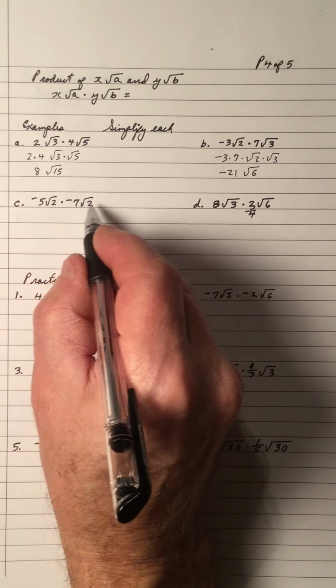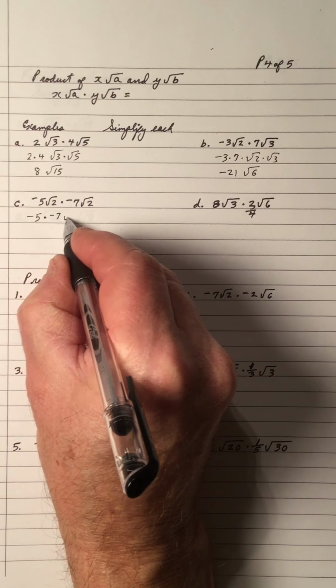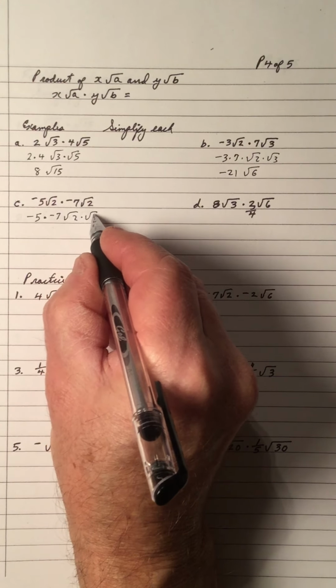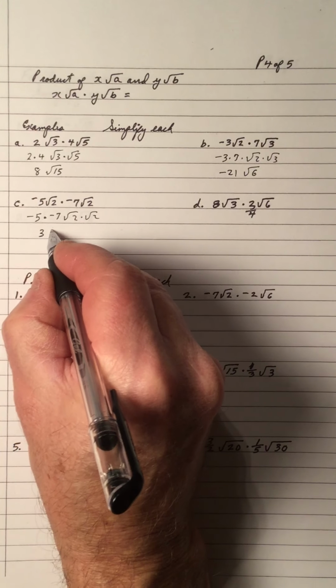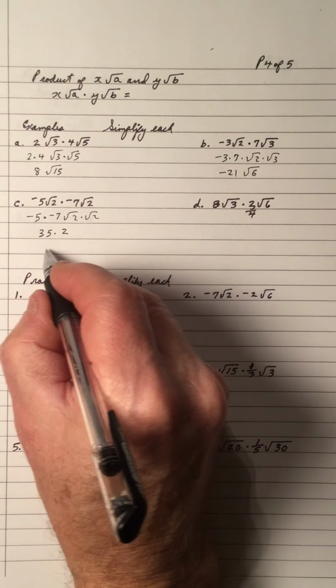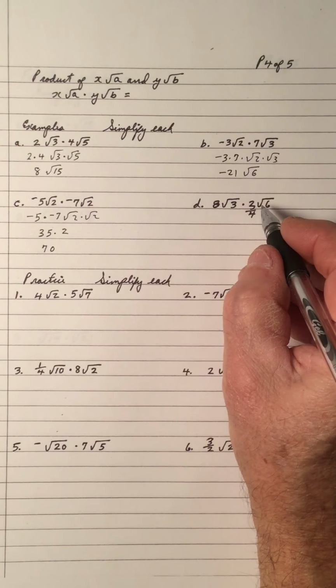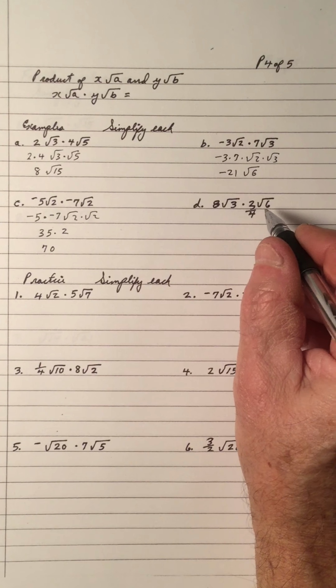And same thing here. It's negative 5 times negative 7, root 2 times root 2. So that's 35. And we know what root 2 times root 2 is. It's just a 2. So that gives me a 70. And we have these. So let's see what this is.